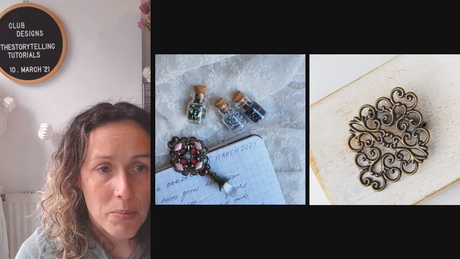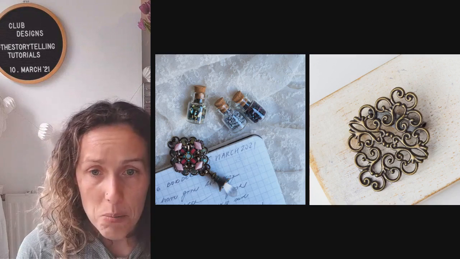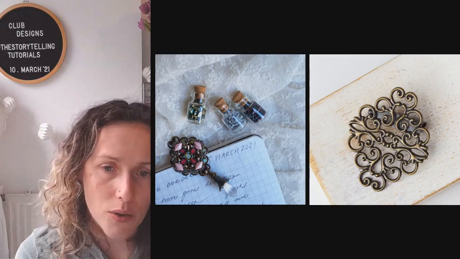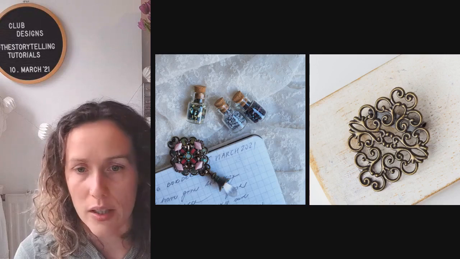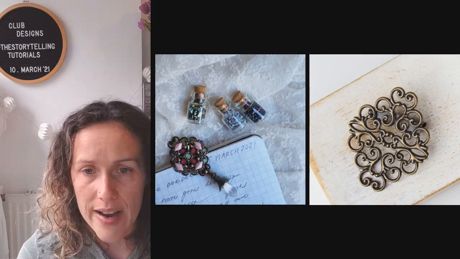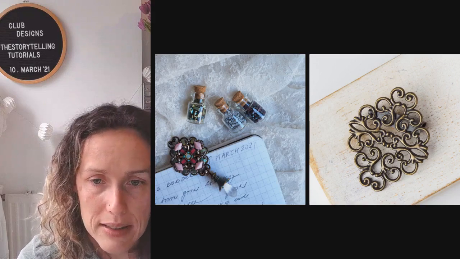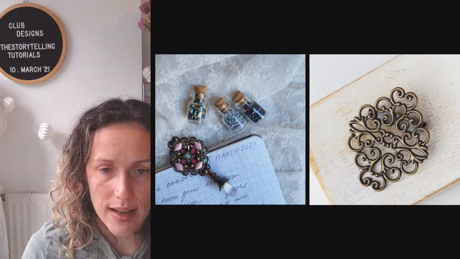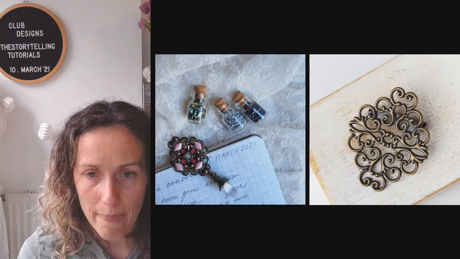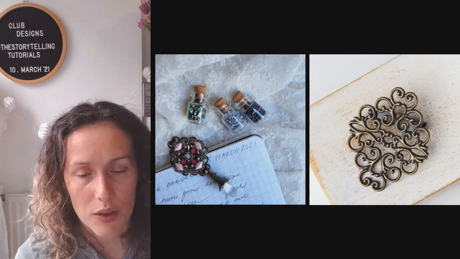But before I attached the filigree, by the way, I was sewing on the filigree. I was not using glue, but I was sewing on the filigree by crossing through the middle Miyuki Delica 11 over a gem duo. So that's where I attached it to the filigree.